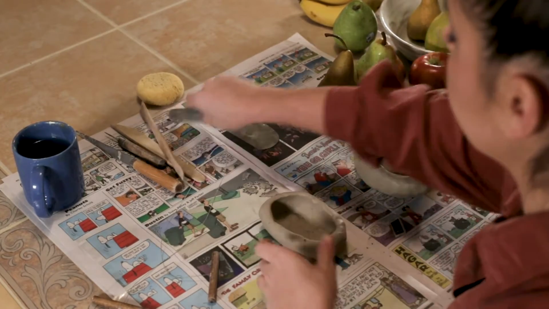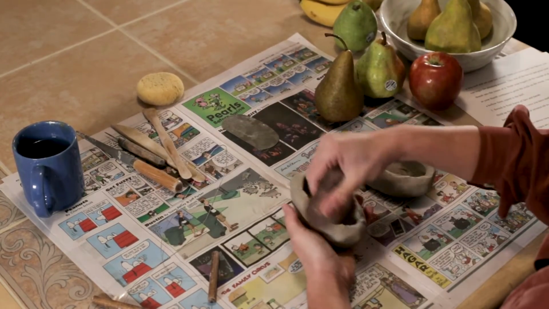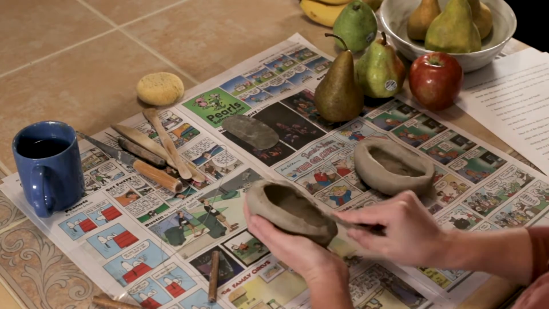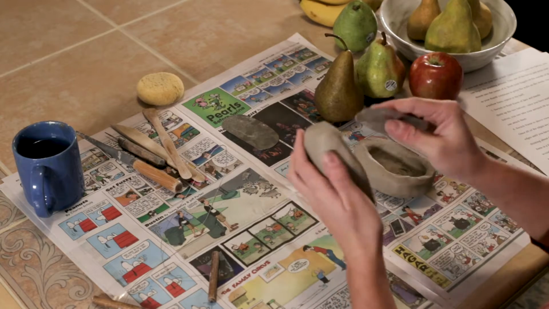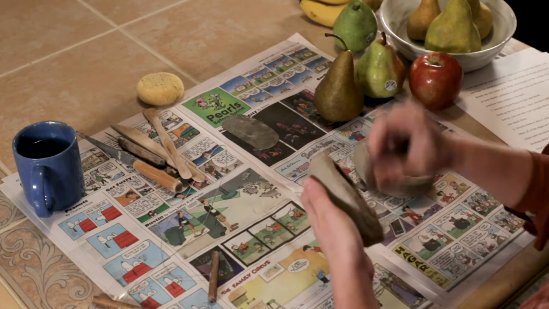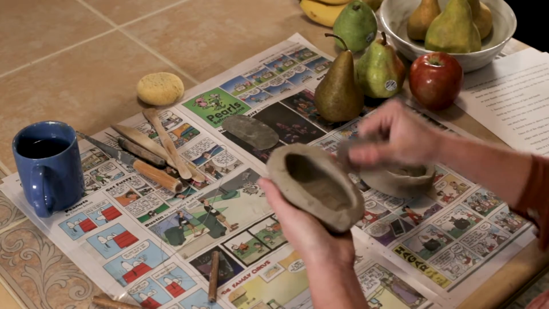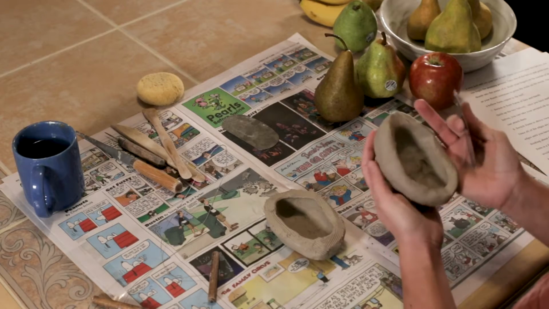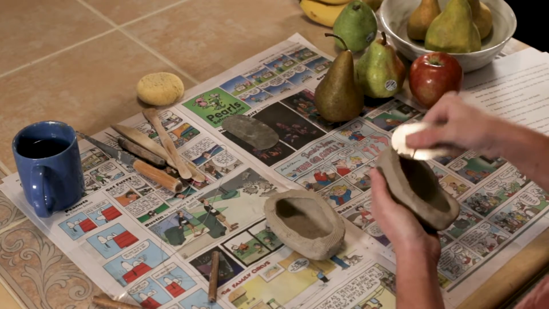And then I'm gonna be taking my serrated rib and just serrating along the edges here. Serrating it just makes it easier for your piece to fit together later on, rather than having two smooth edges try and go together. This creates some friction so that they hold together better.